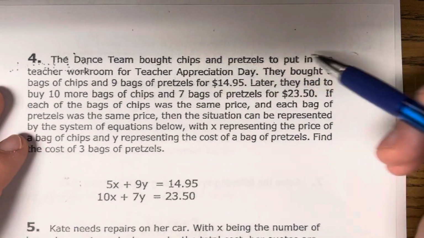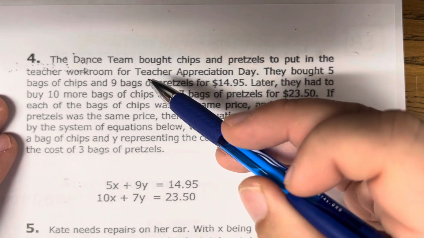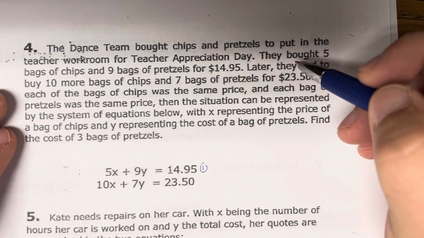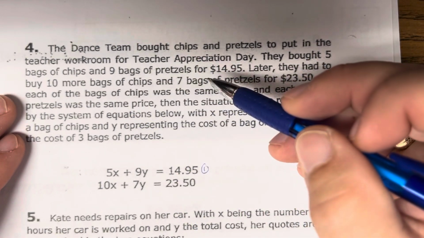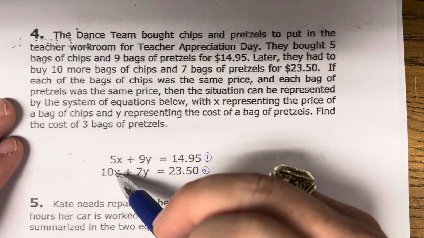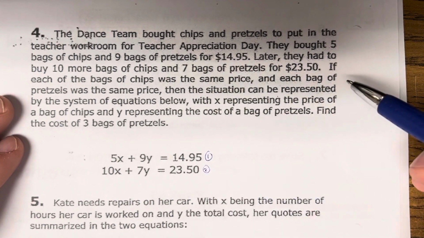The dance team bought chips and pretzels to put in the teacher workroom for Teacher Appreciation Day. They bought 5 bags of chips and 9 bags of pretzels for $14.95. That's this first equation right here. Later, they had to buy 10 more bags of chips and 7 bags of pretzels for $23.50. That's that second equation right here. 10 bags of chips and 7 bags of pretzels. So X is my chips, Y is my pretzels.